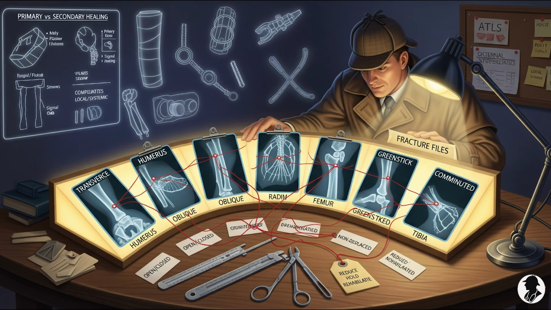Okay, so to visualize this, maybe consider joining two perfectly cut pieces of wood with strong glue, ensuring direct contact and absolutely no wobble for a seamless fusion. That's a great analogy. It bypasses that cartilage phase and heals directly with bone formation across the fracture line, but it needs those perfect conditions.